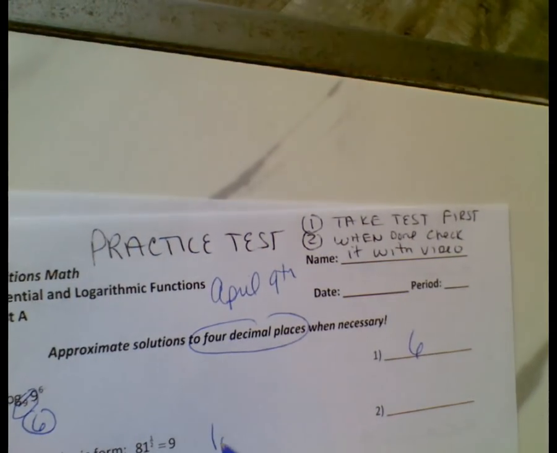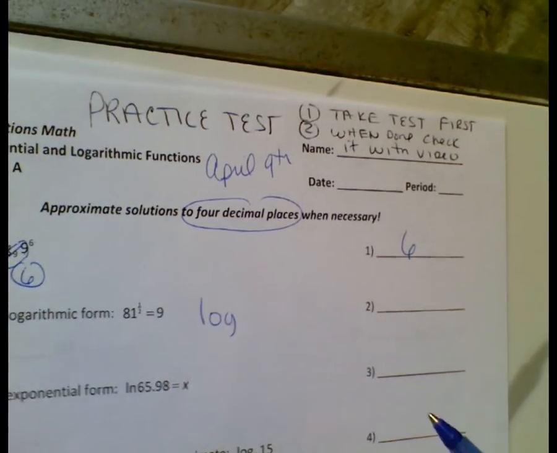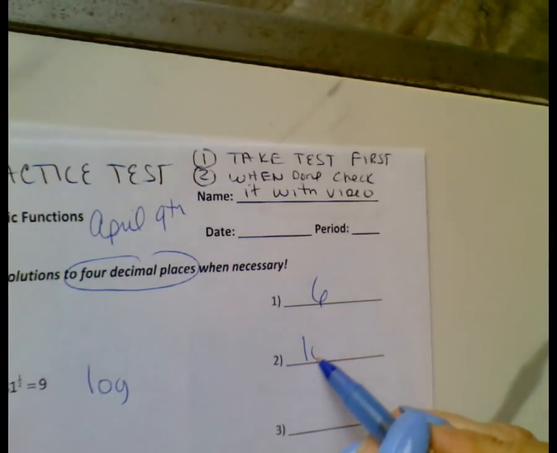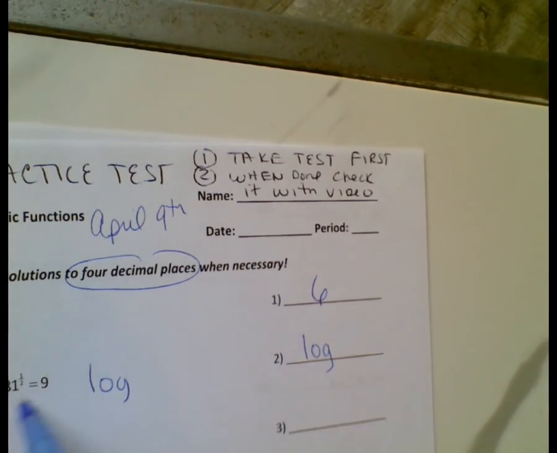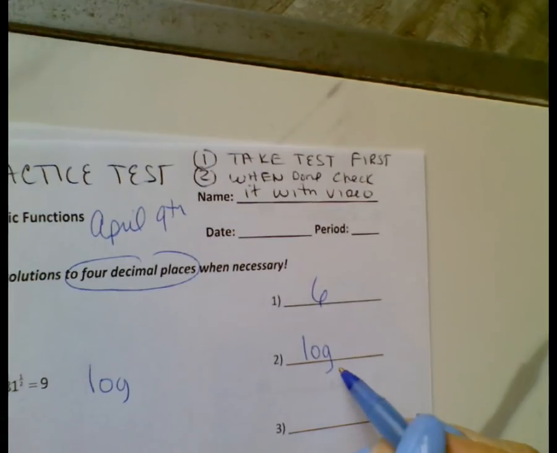Okay. Rewrite this in log form. So when you're writing log form, I'll just write it over here in the answer column. So you have a line right here, okay? So below the line is the base of this problem. The base of this problem is 81. That drops below the line, like that.